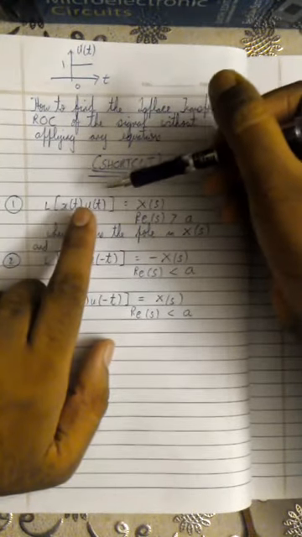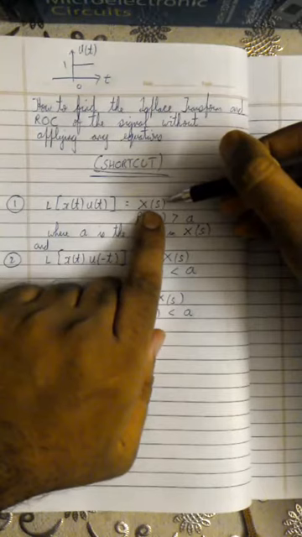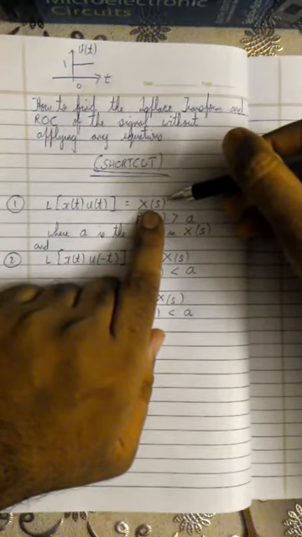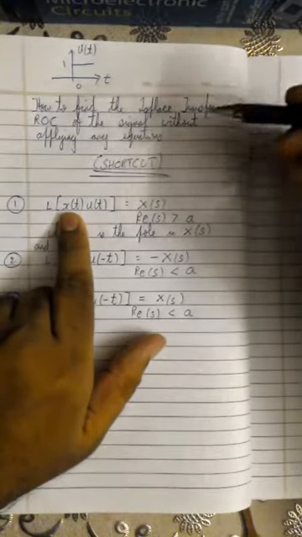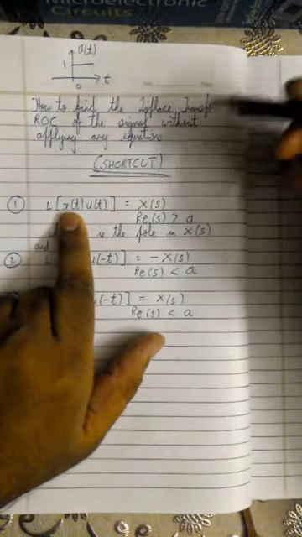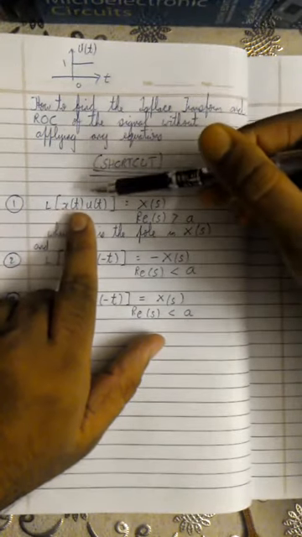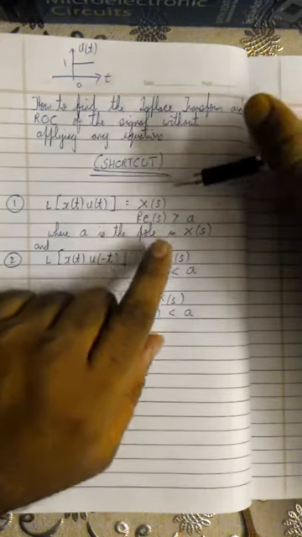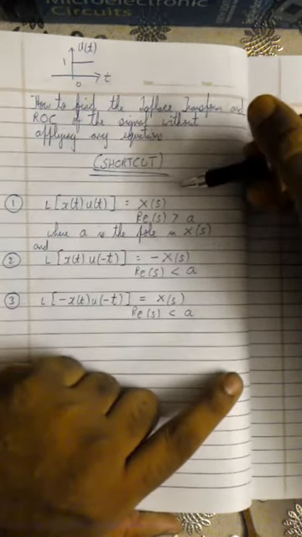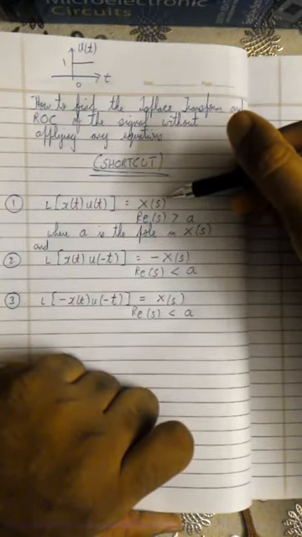When I find the Laplace transform of the signal, I get the Laplace transform x of s as the answer. This signal can be any signal. It can be a sine or cosine or u of t or e raised to minus at, anything. In any of these signals, if you find the Laplace transform, it will be x of s. Now how to find the region of convergence, the value of sigma, or the real part of s?